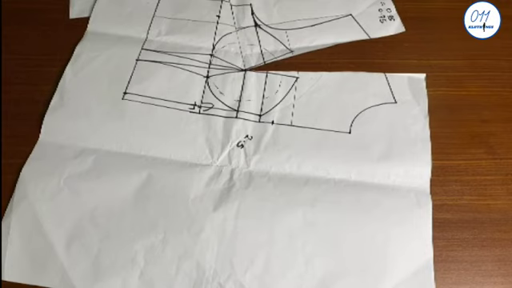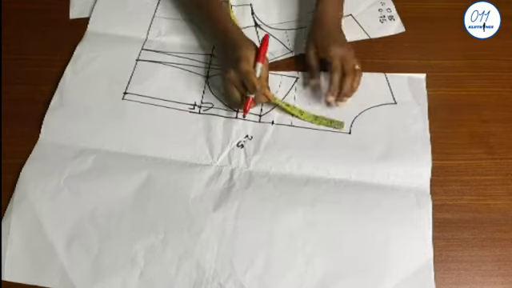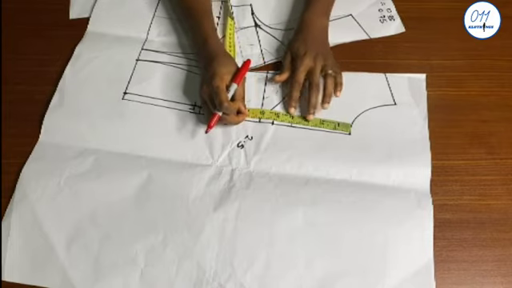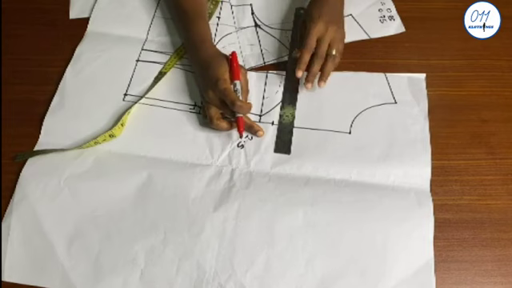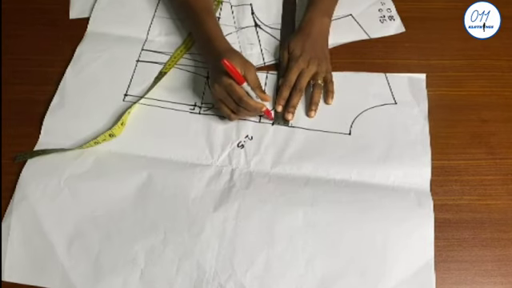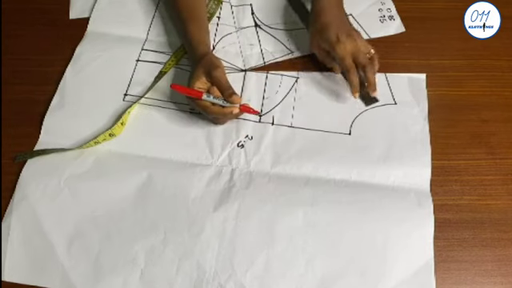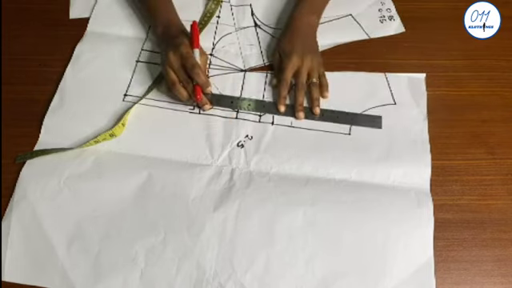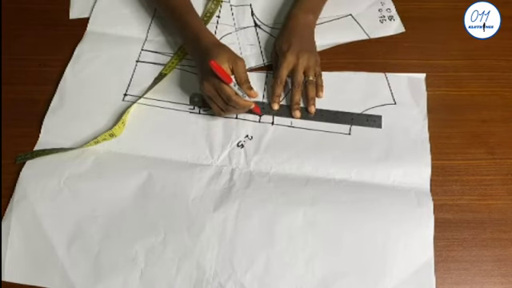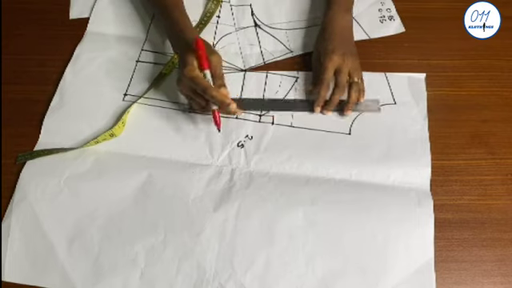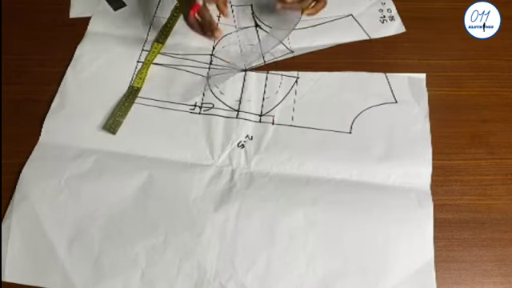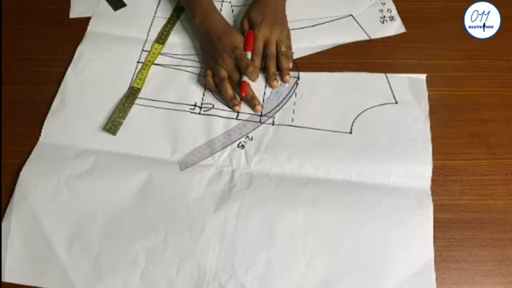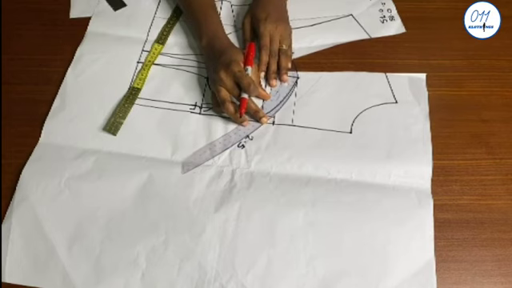But I still want the cup to be less revealing, so I will do some further alteration. I will raise the center front by 1 inch like this. I will now connect these 2 points together with my curve, like this.